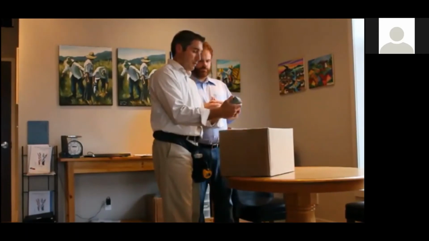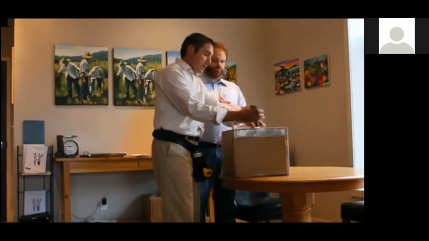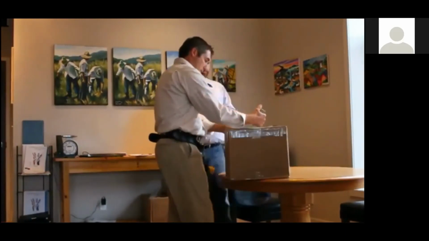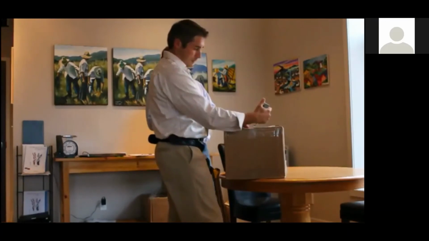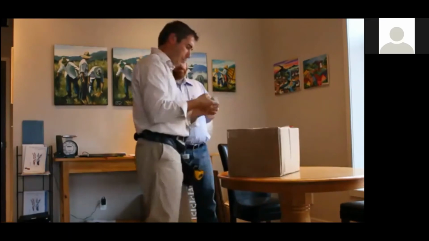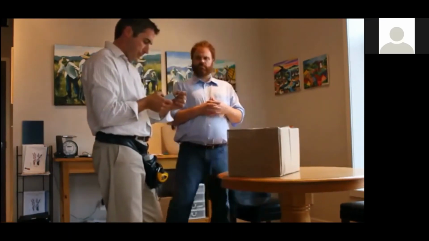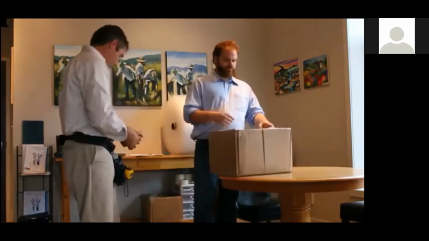Just going to take my baseline dynamometer here and just get an idea what the peak forces are on that. Good. 6 pounds. 6.6 pounds.